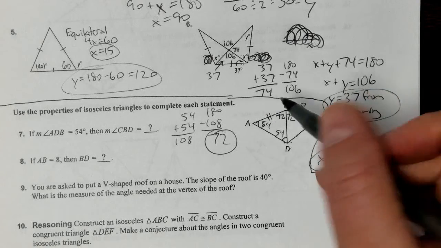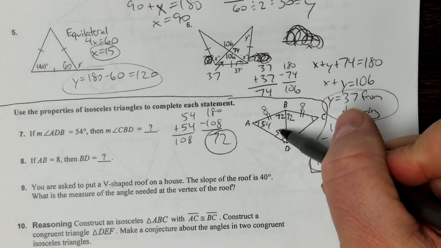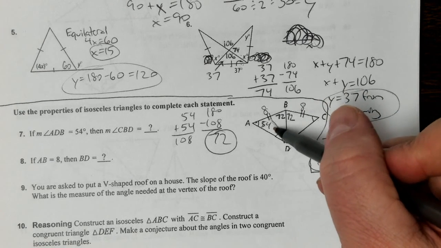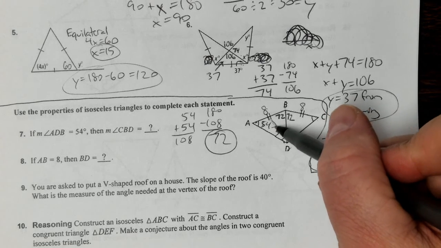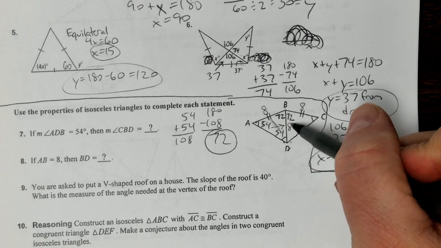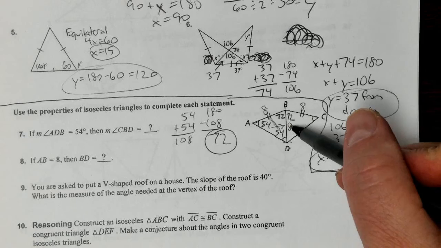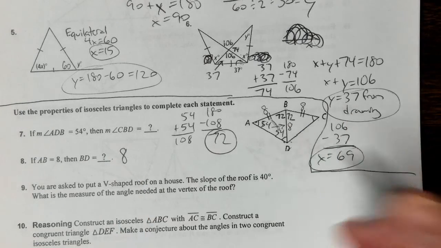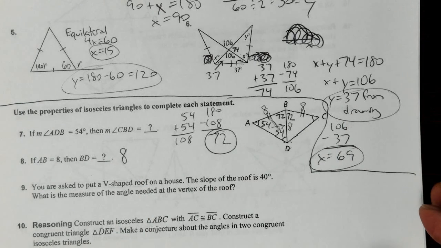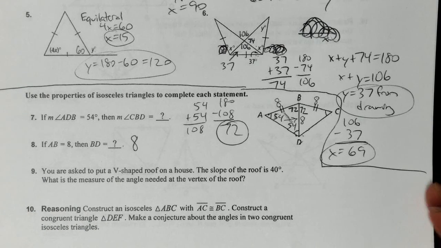But what we know is if this is 8, which is across from 54, then this one, which is across from 54, is also 8. So this answer is going to be 8. And it's not like you can do the Pythagorean theorem to get the third side because it's not a right triangle.